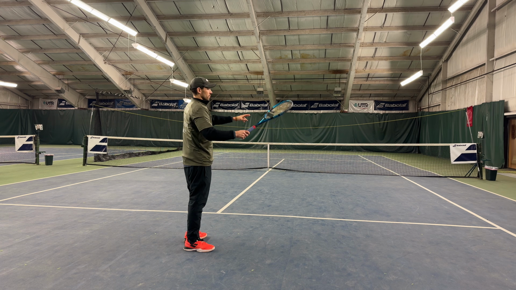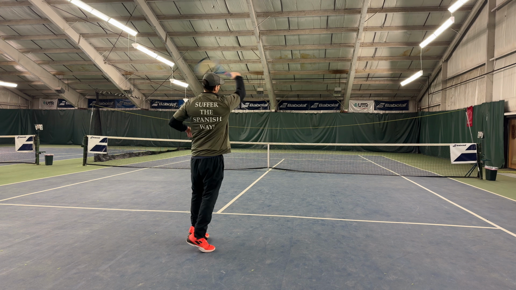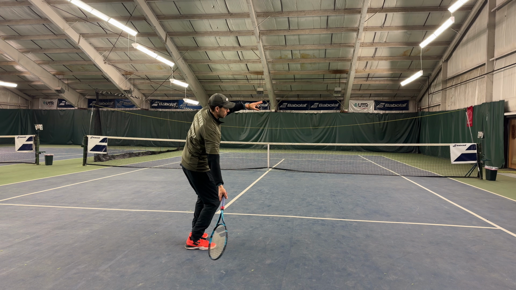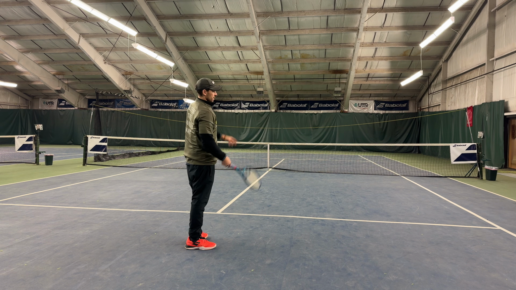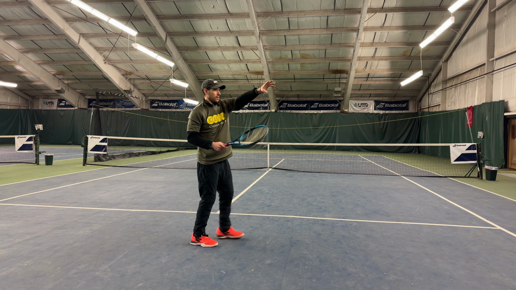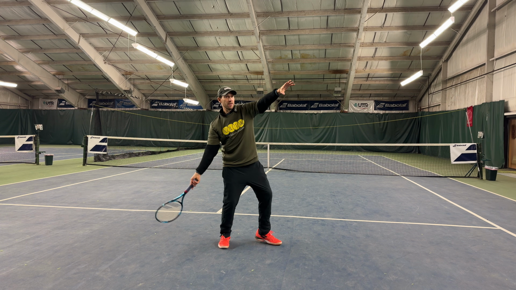So guys, make sure you swing low to high, but you might want to check and see how low you're getting. You don't want to get too low, because that's kind of inefficient. Sometimes I see players and they have a ball here at their eye level, and they're preparing down here with their racket.